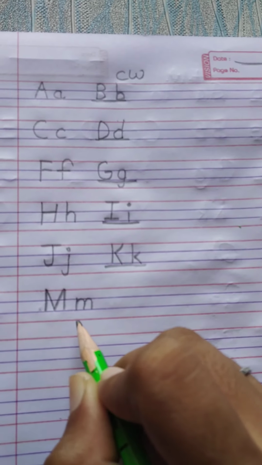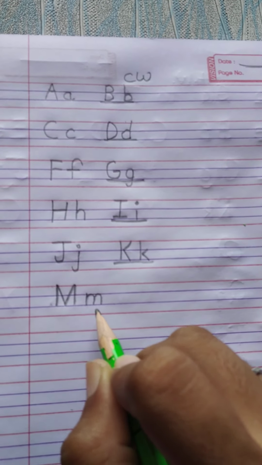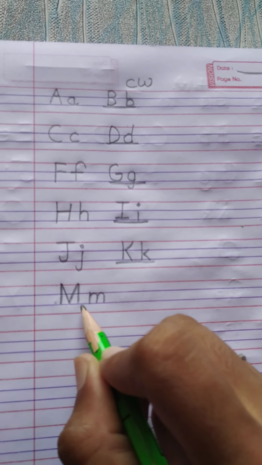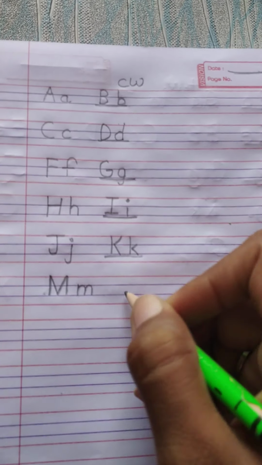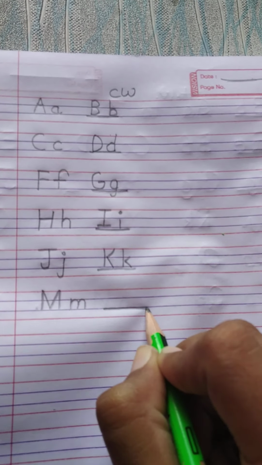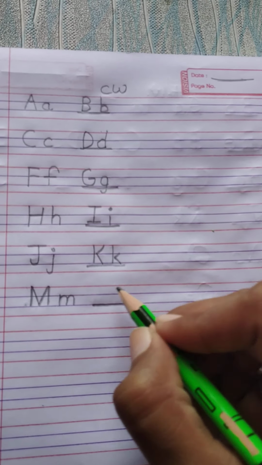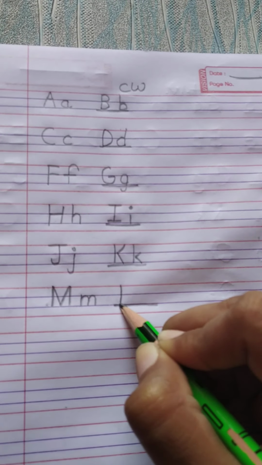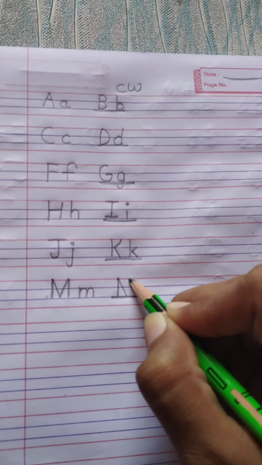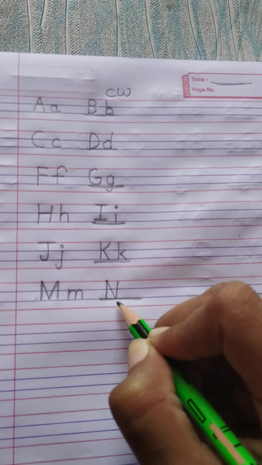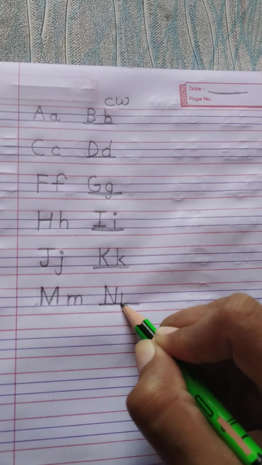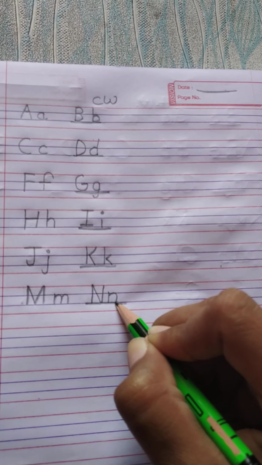This is small m. M after, what is the sound of M, children? M, M, M. M after which letter, children? Letter N. Yes. Start from red line to blue line. Standing line, slant line, standing line. This is capital N. Now small n: standing line, curve, standing line.